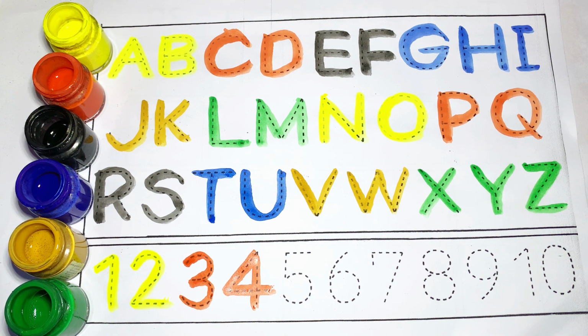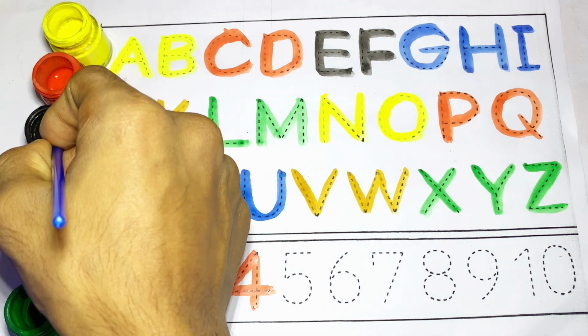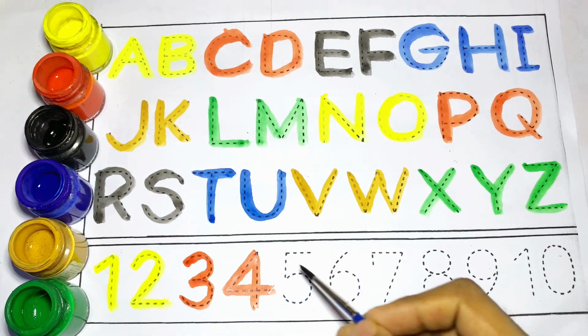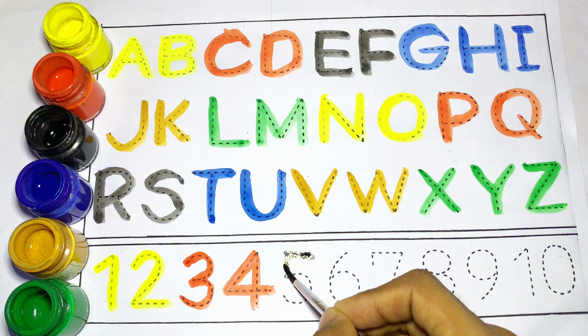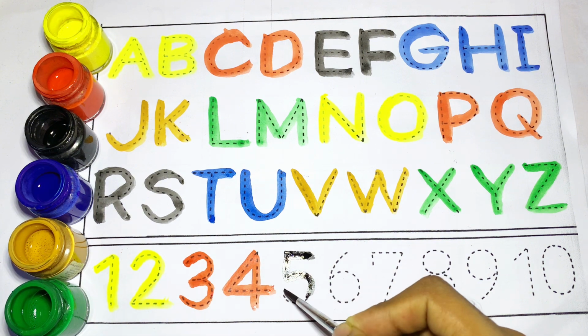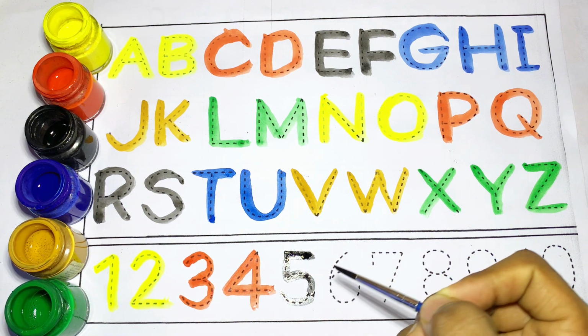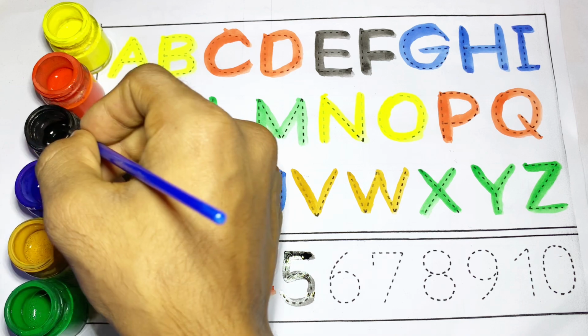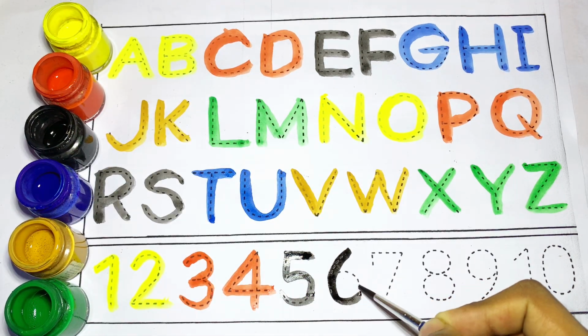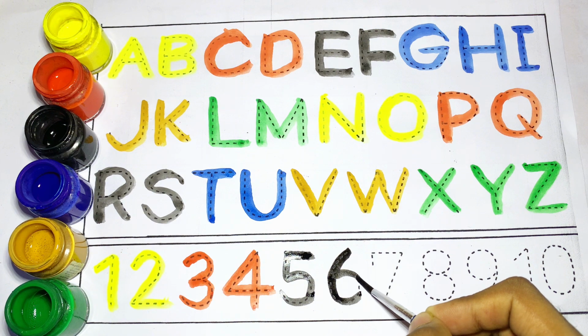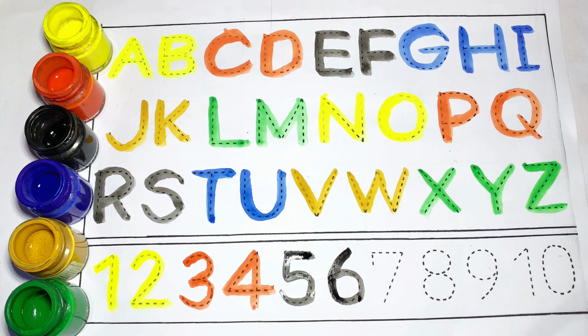And use black color. F-I-V-E, 5. Kids again use black color and draw 6. The numbers of 6. S-I-X, 6. Kids now draw 7.